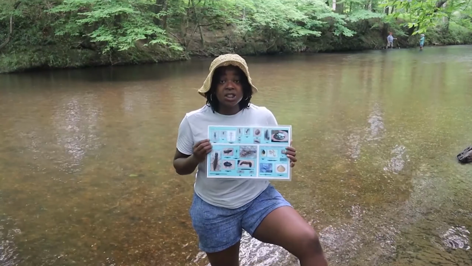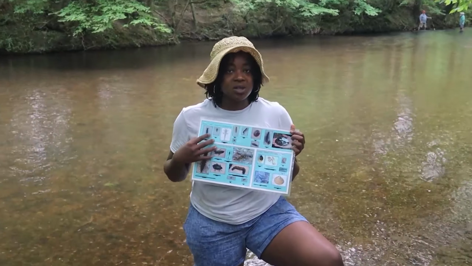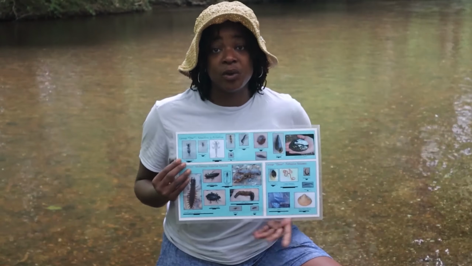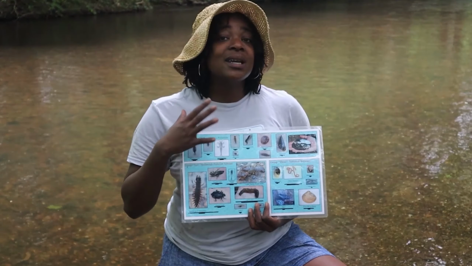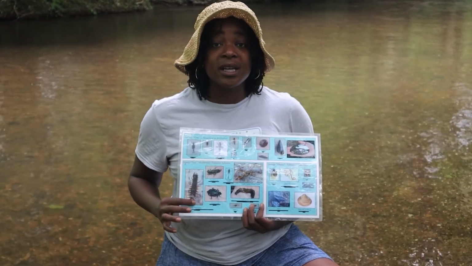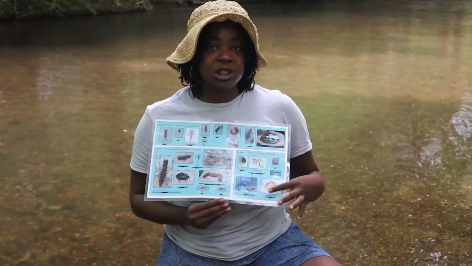As you guys see, I'm holding a chart. Right here, this doesn't have all of the cool stuff that you can find, but this is the most common things that you can find in your river. So it's in 3 groups. The top part is sensitive to pollution. This part here is moderately pollution tolerant, and over here is pollution tolerant.